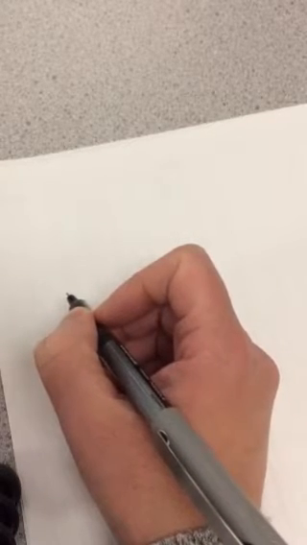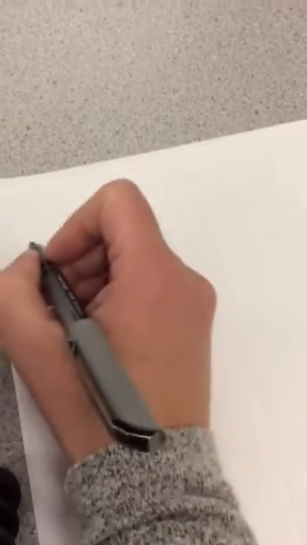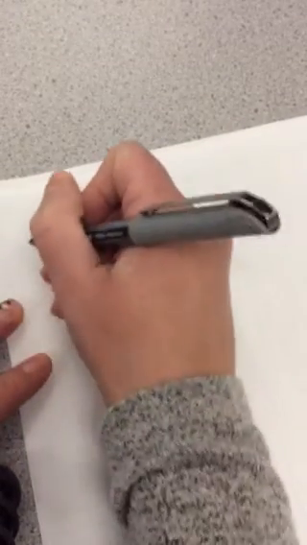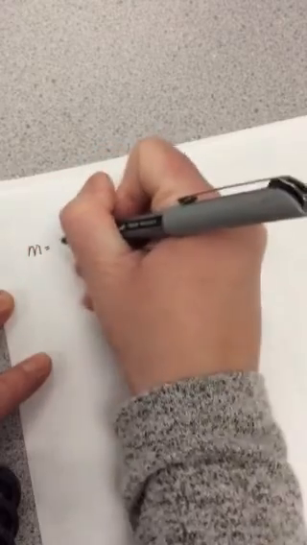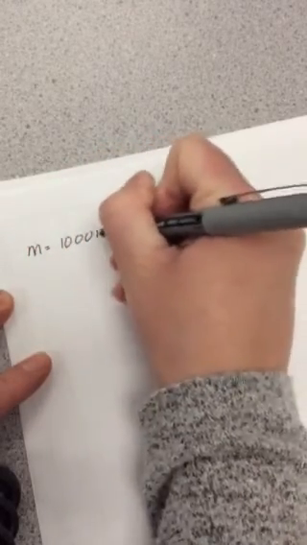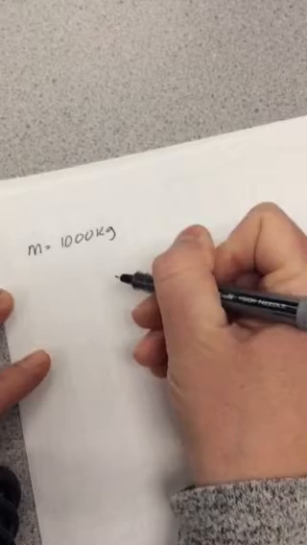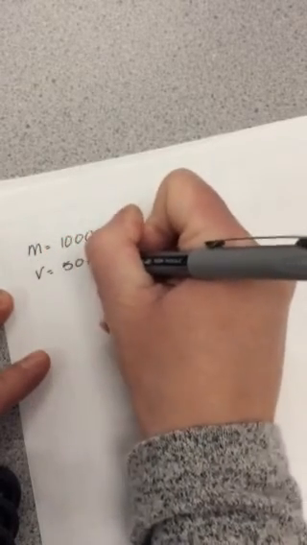So let's start out by reading a problem together and writing what we know. For this example problem, I'm studying a roller coaster that has a mass of 1,000 kilograms and a velocity of 50 meters per second, and I want to solve for the kinetic energy. The first thing we want to do is write down what we know. The mass of the roller coaster is 1,000 kilograms. The speed of the roller coaster, or the velocity, is 50 meters per second. And the kinetic energy is our unknown.